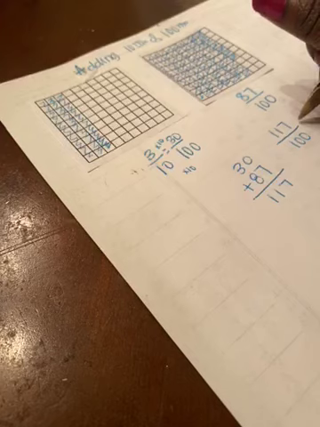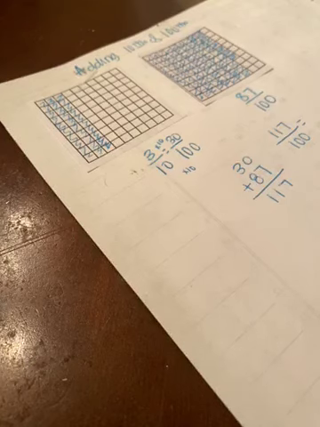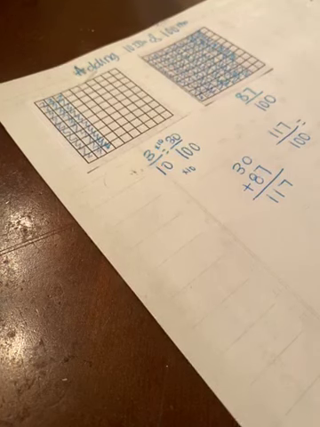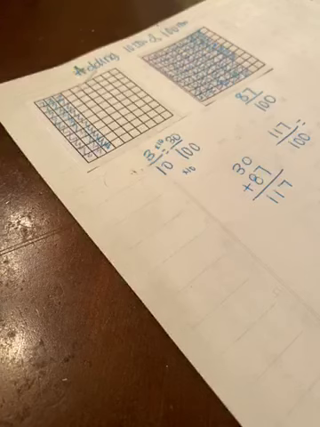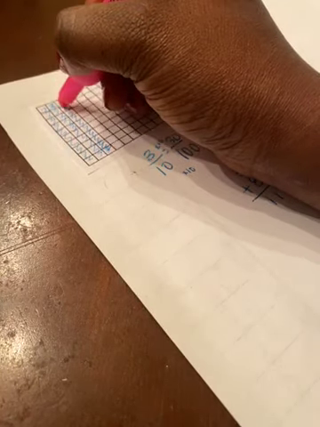Okay, so in order to make one complete whole, to make all of these shaded in, I need 13 more. So what I'm going to do is go ahead and use my highlighter, and I'm going to cross out 13 on this side so that I can mark them in the other one.